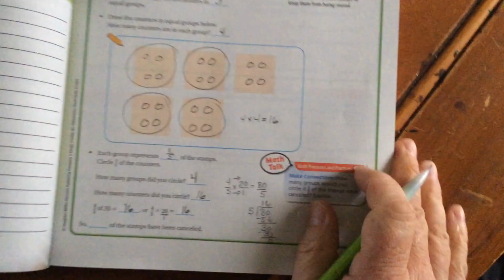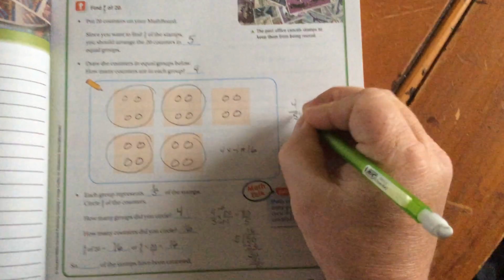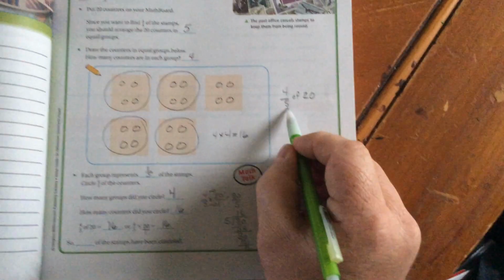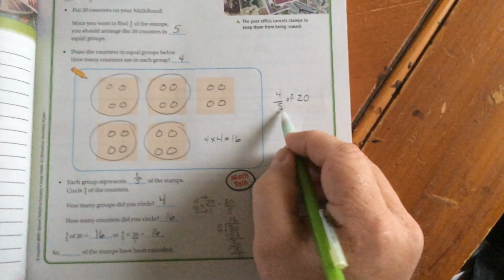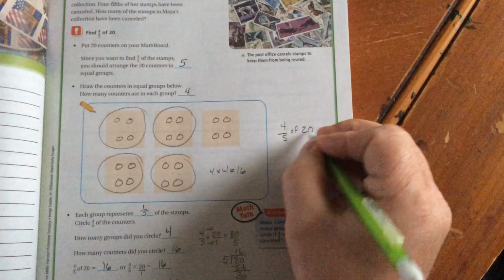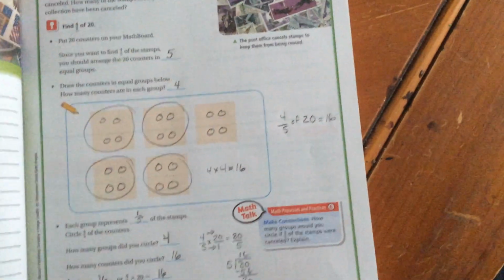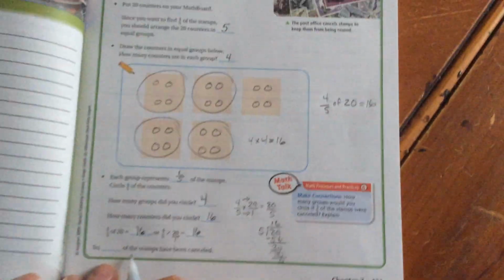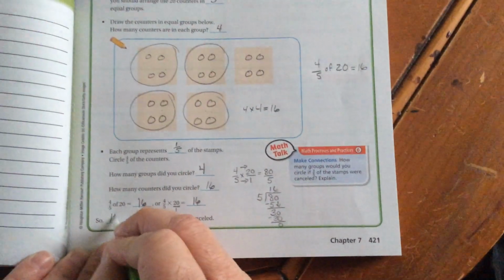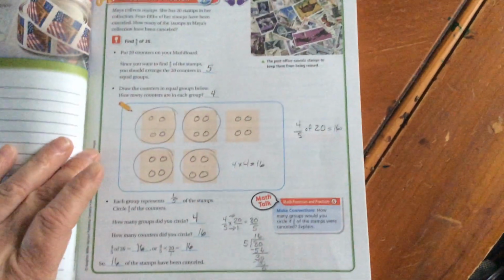Okay. Now, another easier way to do this is, if we're finding 4/5 of 20, we can divide our whole number by our denominator. 20 divided by 5 is 4, and then multiply that by our numerator. So 20 divided by 5 is 4, times 4 is 16. Okay, so blank of the stamps have been canceled. So 16 of the stamps have been canceled. 4/5 of 20 is 16.